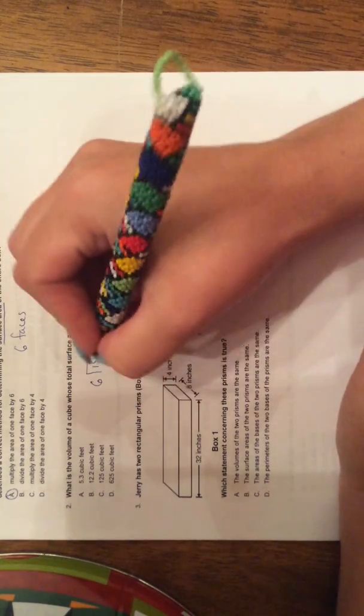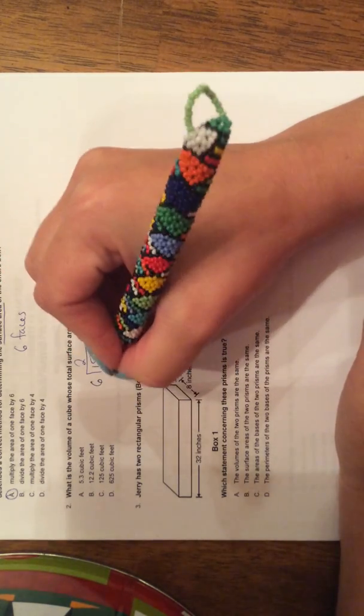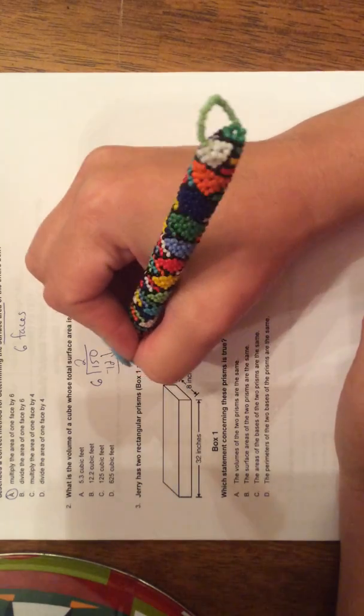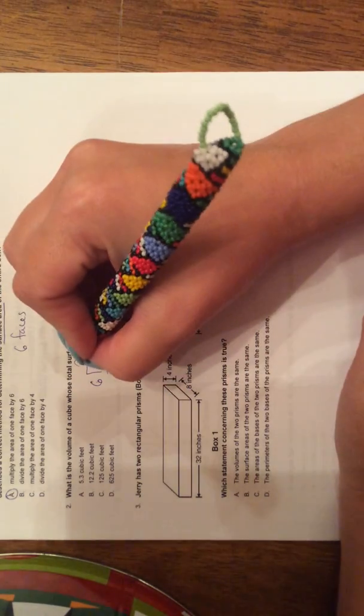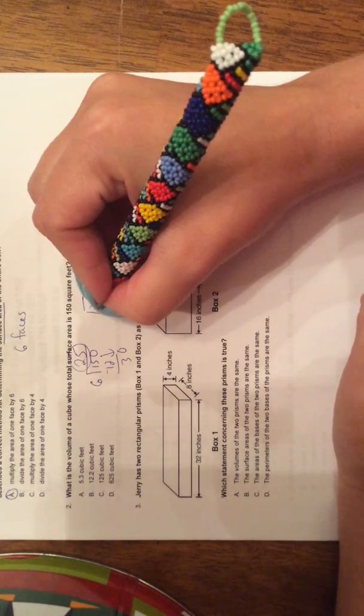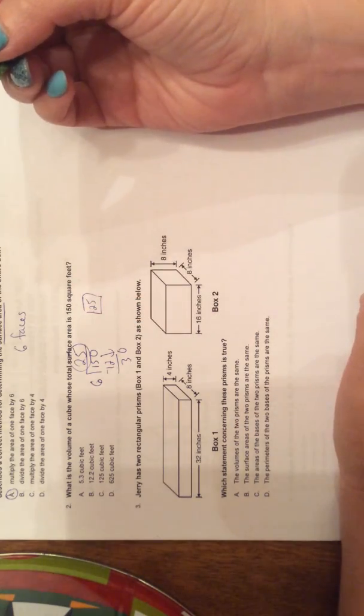divided by 6, 6 goes into 15 twice. 15 minus 12 is 3, bring down our 0. 6 goes into 30 5 times. Okay, so each face, the area is 25.